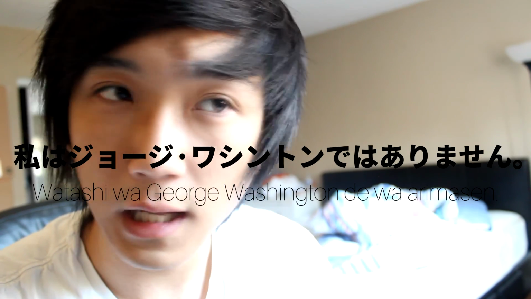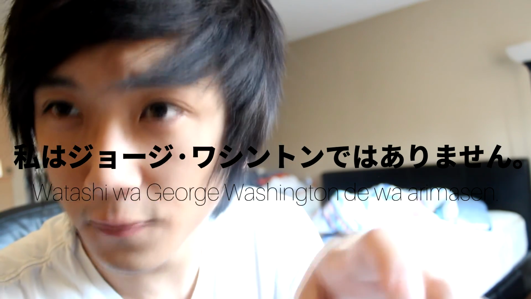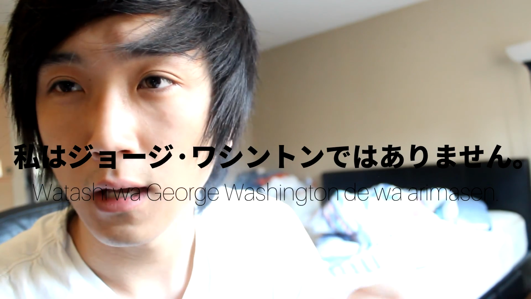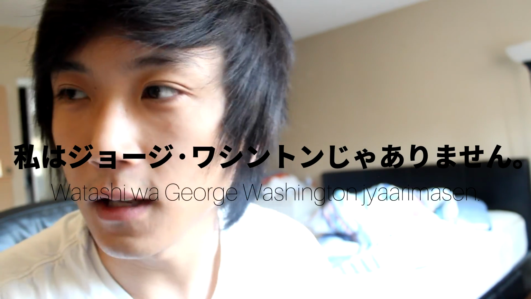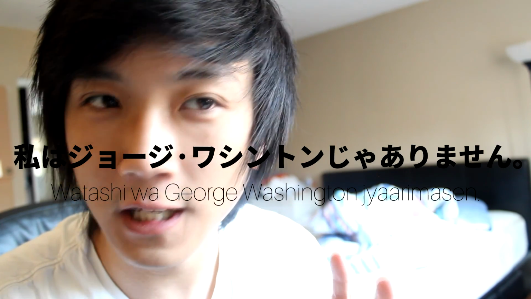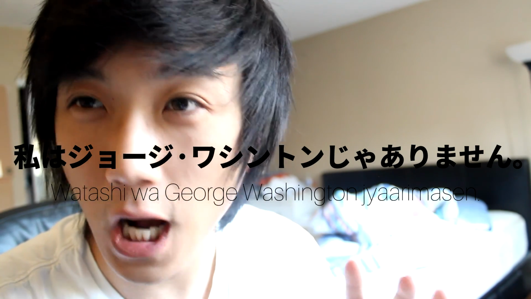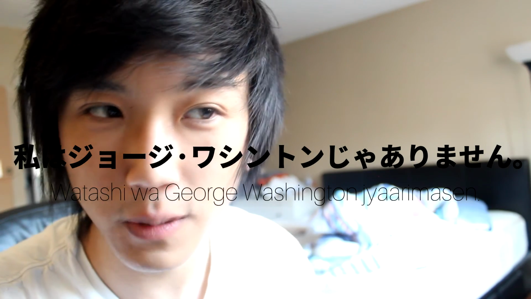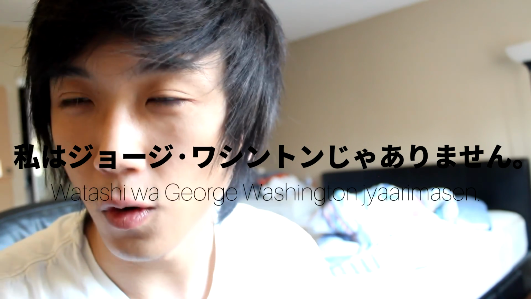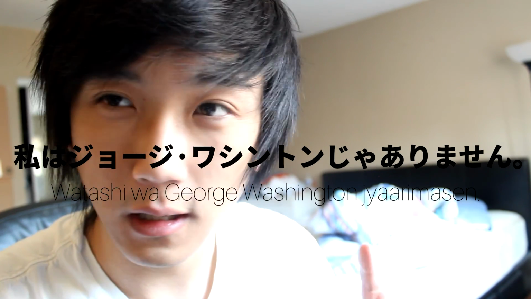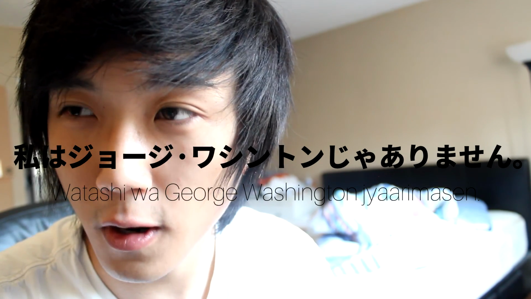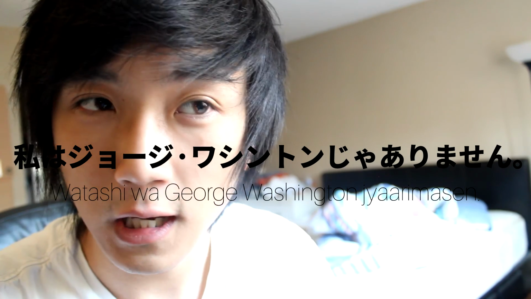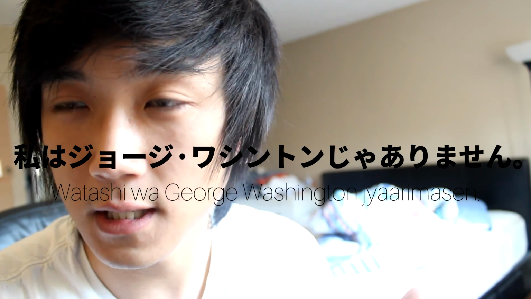There is also a less formal version of this, and it is, instead of de wa arimasen, we use ja arimasen. And even though that is the less formal version, it is by far not the most formal version. We can get a lot more informal and we could actually do the same for the positive part, in which we did watashi wa Joji Washington desu.